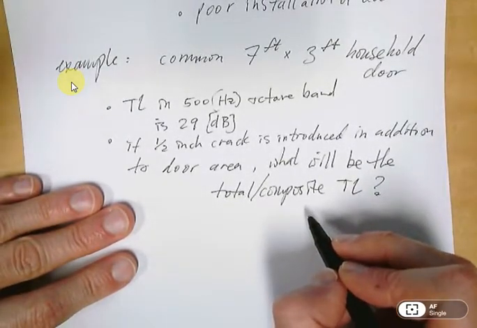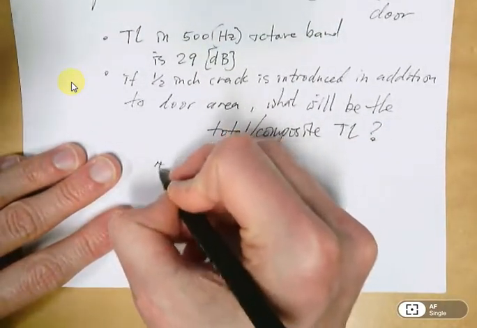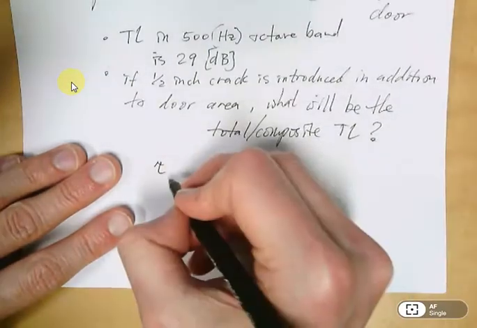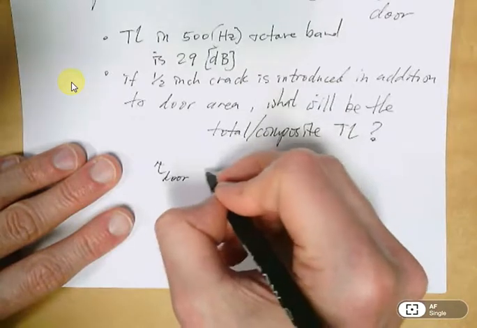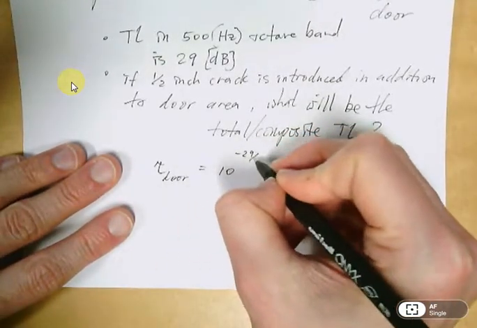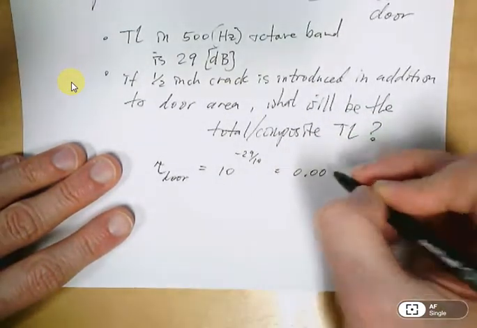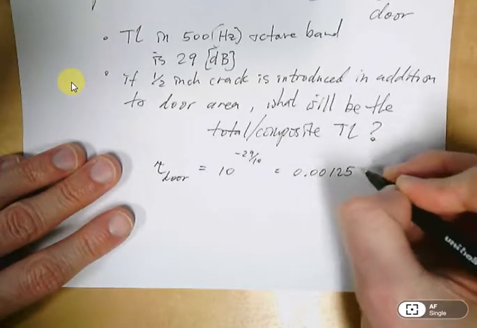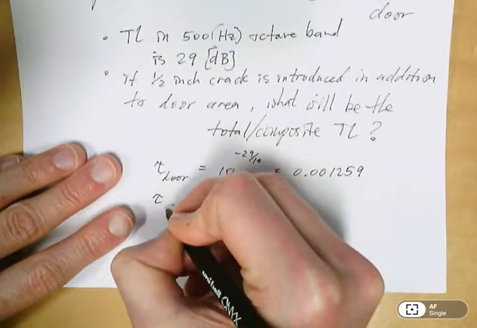So let's do it. The transmission coefficient of the door in that 500 hertz octave band will be 10 to the negative 29 on 10, which is 0.001259. Where, as the door, the transmission coefficient of the crack is 1.